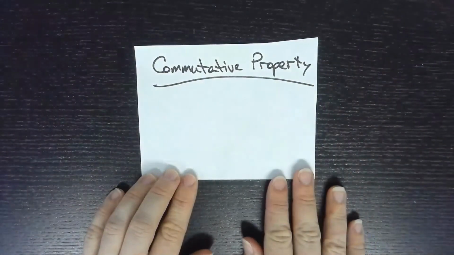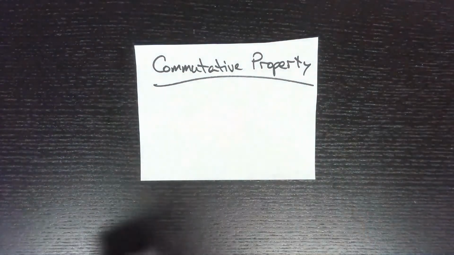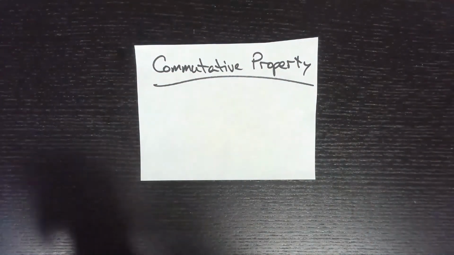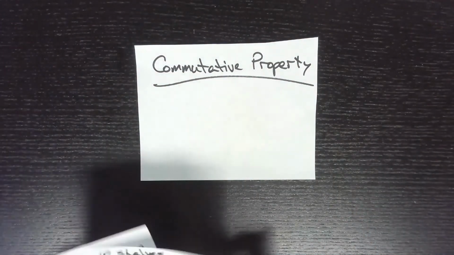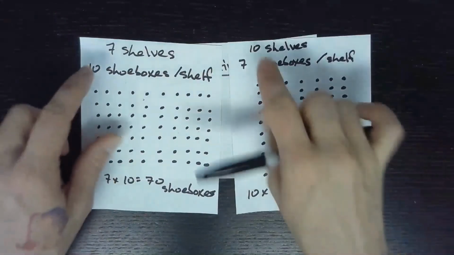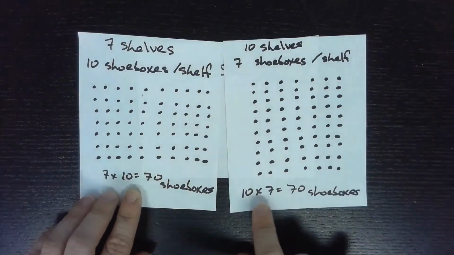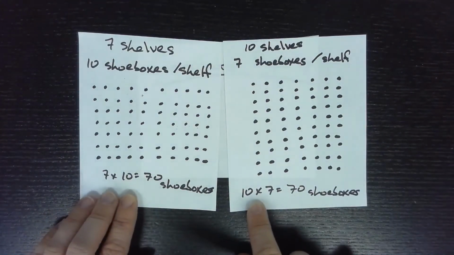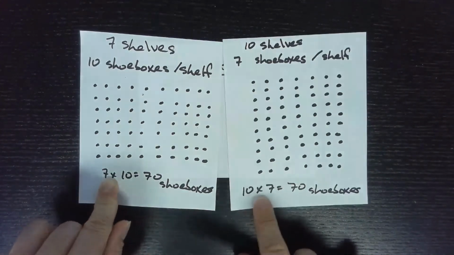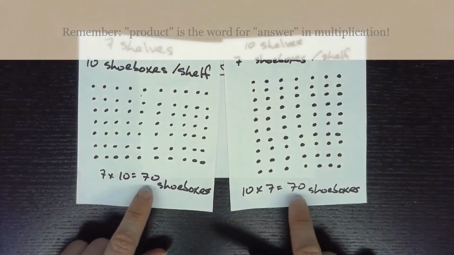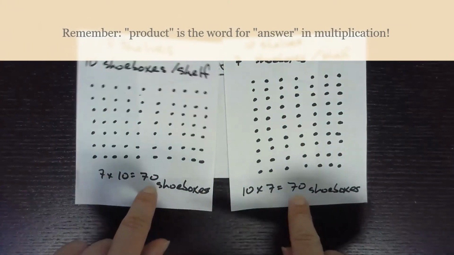So these two problems show the commutative property of multiplication, which means you can switch the order of factors but get the same product. So what does that mean? Well, 7 and 10 are my factors, and it didn't matter in which order I set my problem up, 7 times 10 or 10 times 7, I still ended up with the same product of 70.